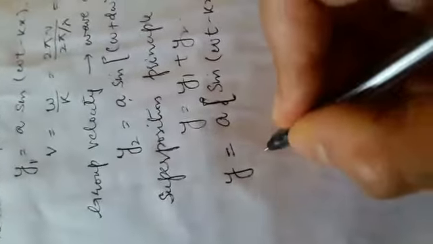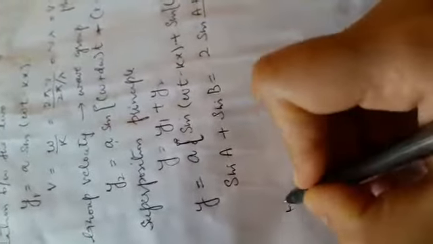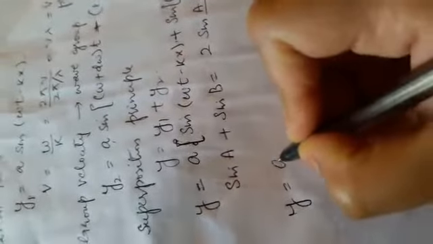Now, you are aware that this formula is equal to sine A plus sine B, and we know that sine A plus sine B is equal to twice sine (A plus B) by 2 into cos (A minus B) by 2. Now let us apply the same. So y is equal to a, and this twice factor will also carry out. Internally, what can we write?